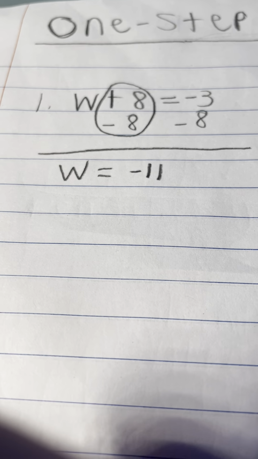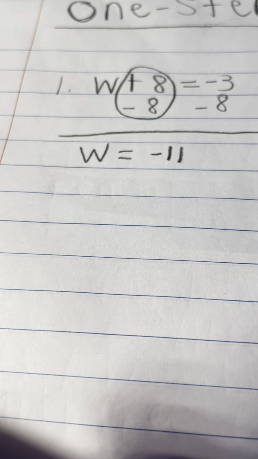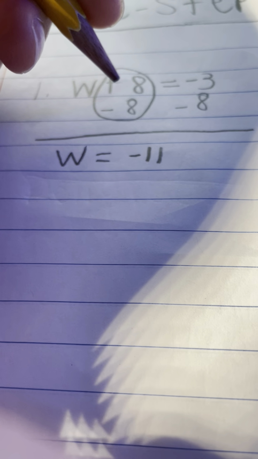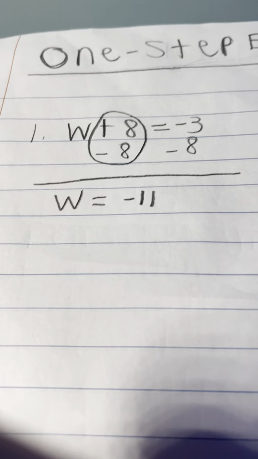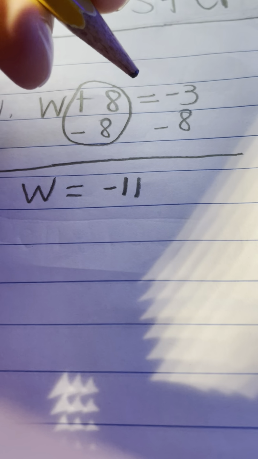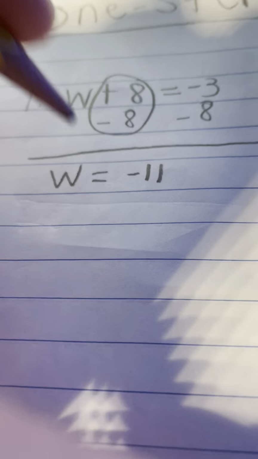So that's how you do a one-step equation. For this first one, I solved for W. You have to do the opposite of addition or subtraction, and then you solve for W. So for W plus 8 equals -3, we subtracted the 8 and did it to the right, and then W equals -3 minus 8, which is -11. That's how you solve for W for number 1. Okay, moving on to number 2.